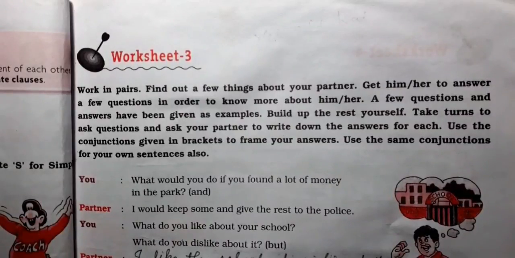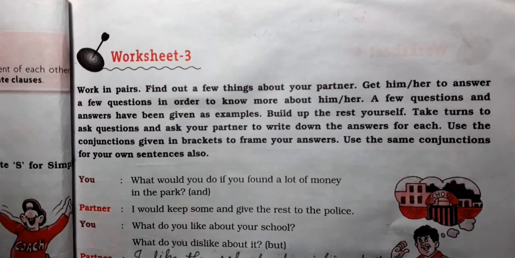Work in pairs. Find out a few things about your partner. Get him or her to answer a few questions in order to know more about him or her. A few questions and answers have been given as examples. Build up the rest yourself. Take turns to ask questions and ask your partner to write down the answers for each. Use the conjunctions given in brackets to frame your answers. Use the same conjunctions for your own sentences.